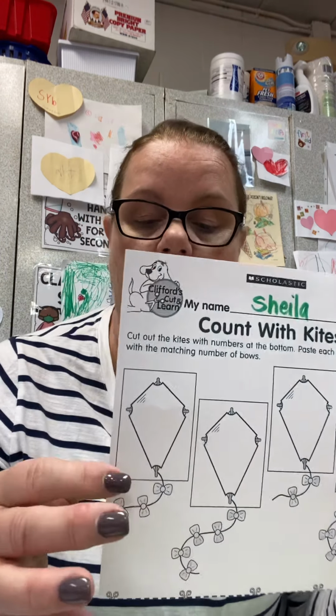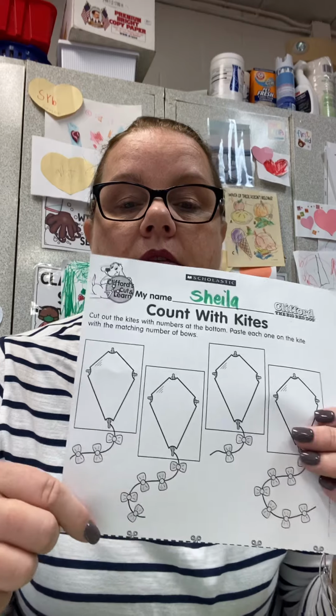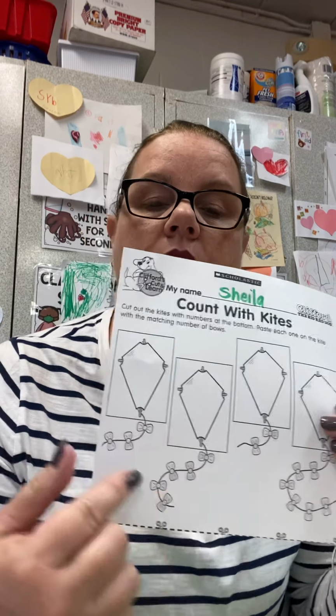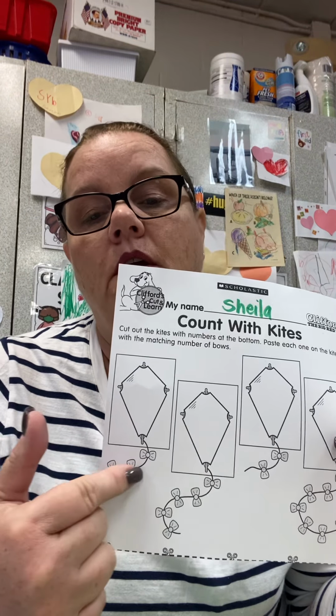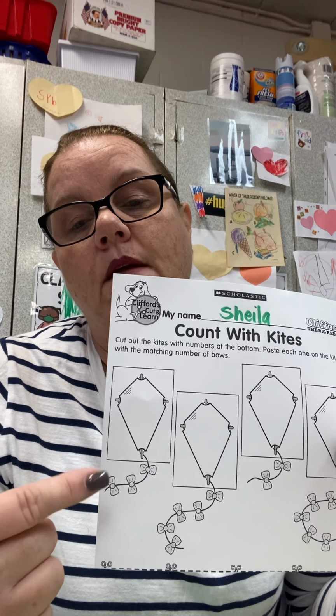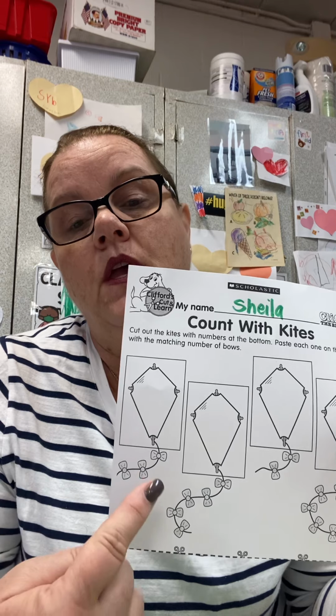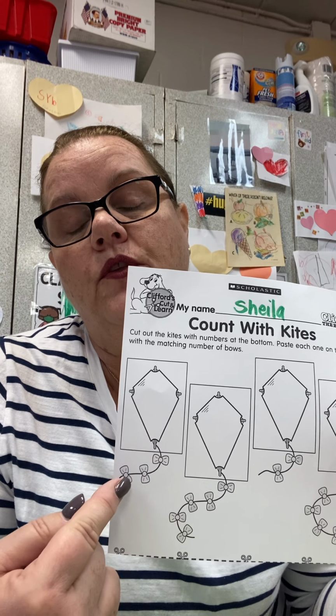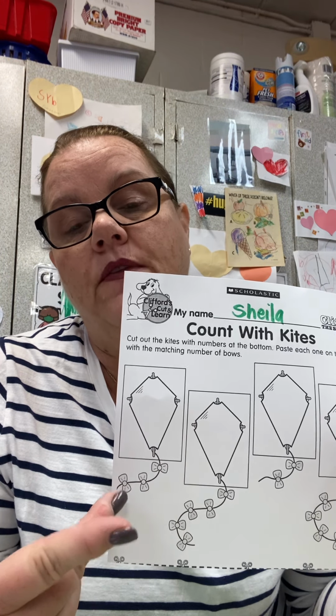All right, so we're cutting out the kites with the numbers on the bottom, and then we're going to glue each one on the kite with the matching number of bows. So we're going to start with this kite that has, it doesn't have the shortest, but it does have a short piece of string on it, and we're going to count the bows. So 1, 2, 3. I spy 3 bows on this kite.